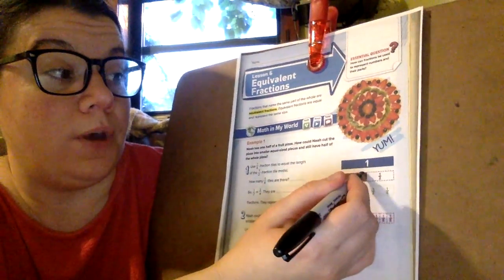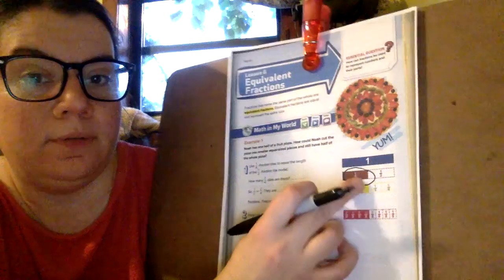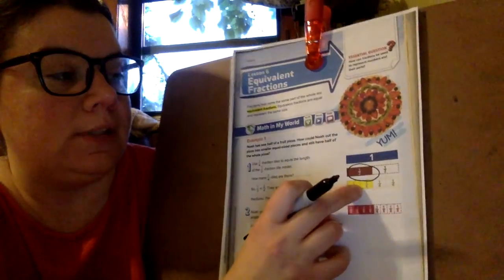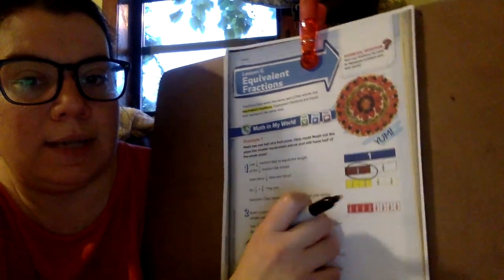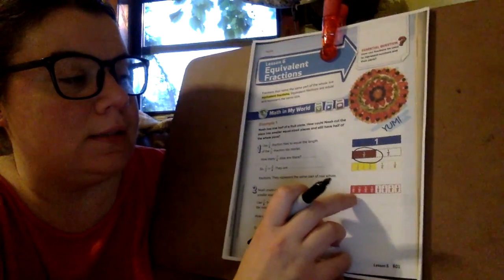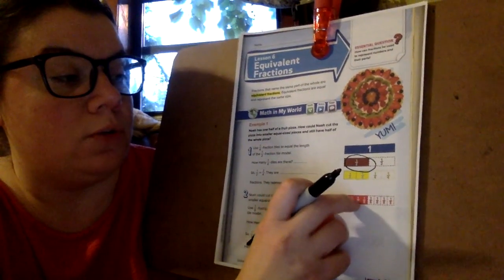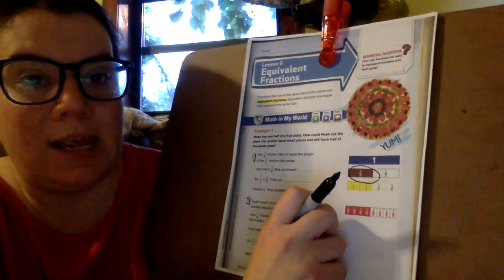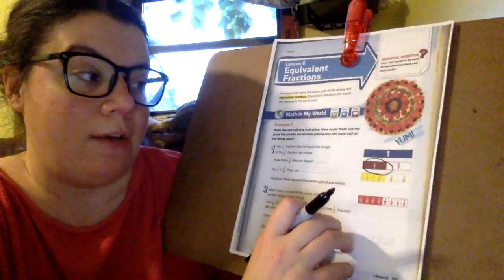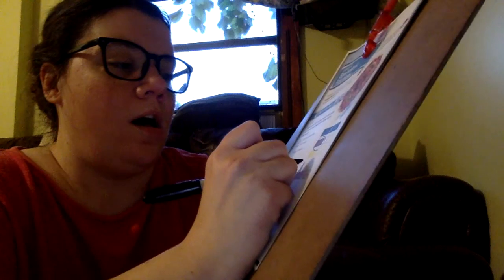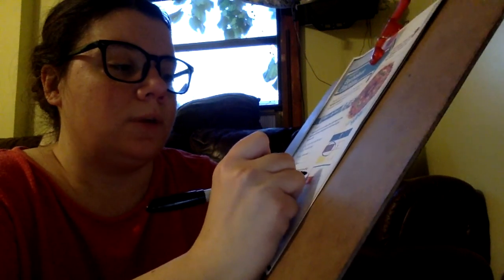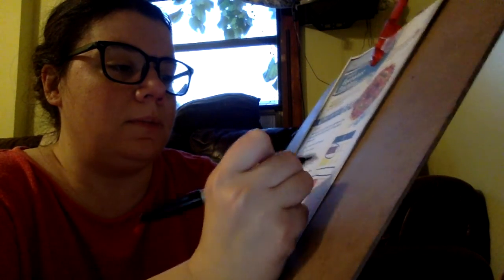Finding equivalent fractions for 1/2, we have fourths here, so 2/4 is the same as 1/2. And if we have 8ths, 4/8 is the same thing as 2/4 and the same thing as 1/2. We remember if we were to do all of our even numbers, we're going to be able to make equivalent fractions.